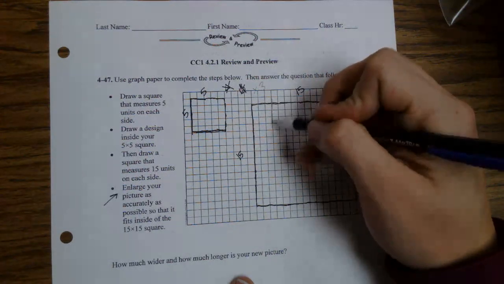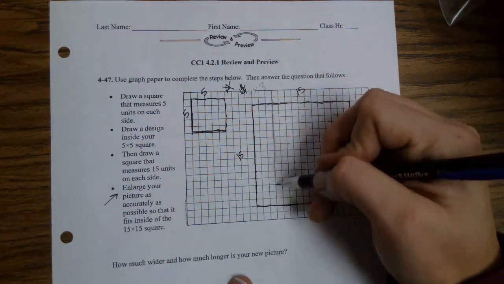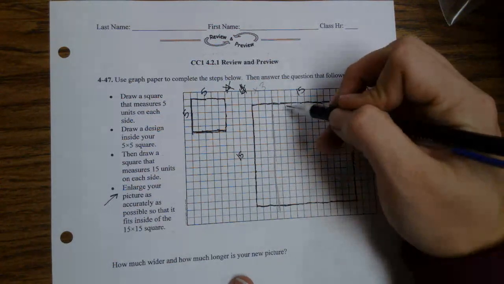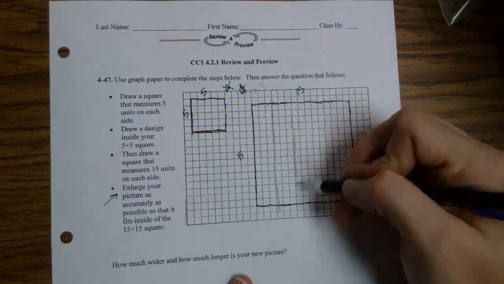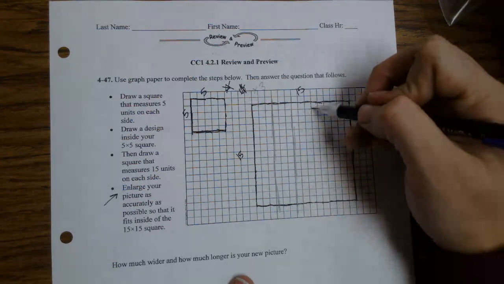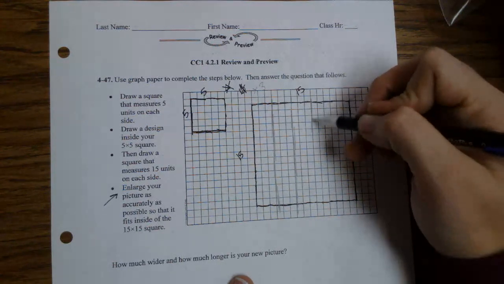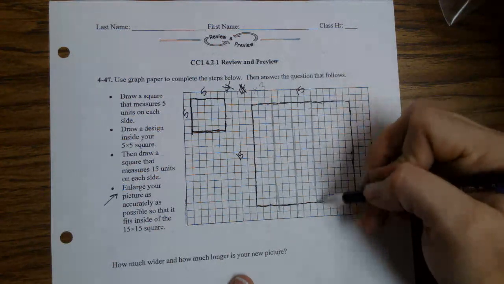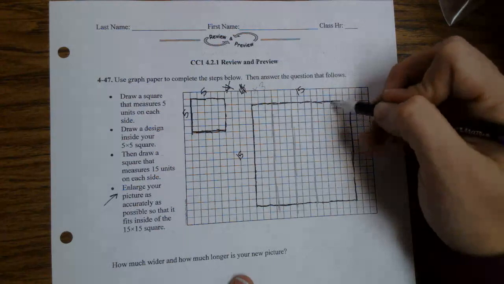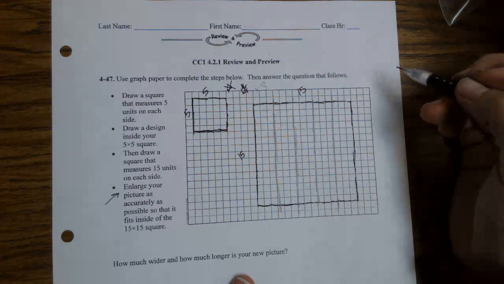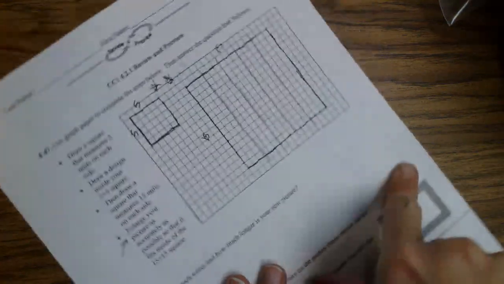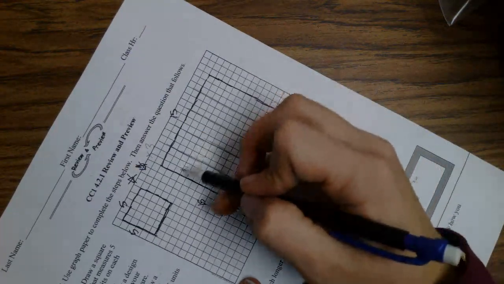So I'm going to try to draw in kind of like a grid system, like what we had in class. Okay, and I'm trying to draw this dark enough that you can see it. Then I'm going to do that the other way. I'm going to turn the paper sideways so I can do it.